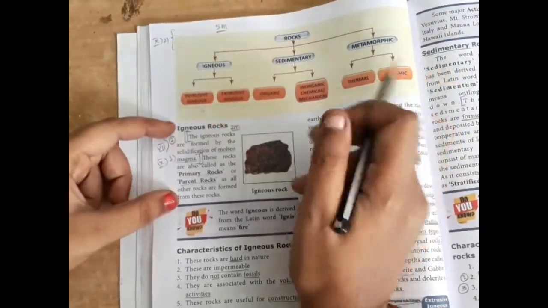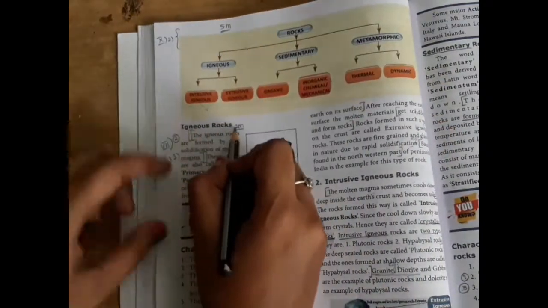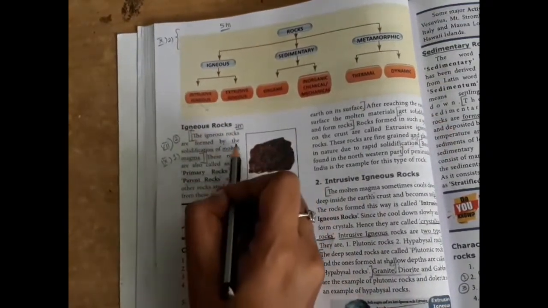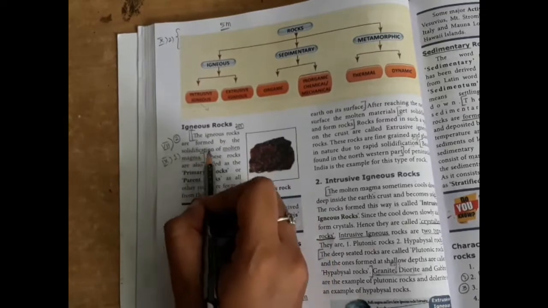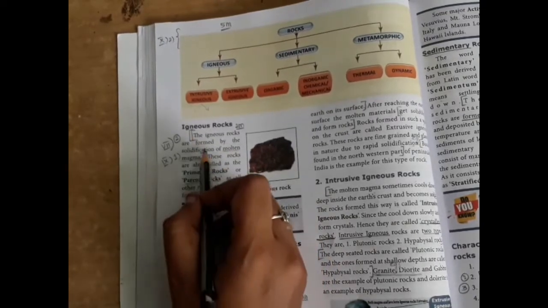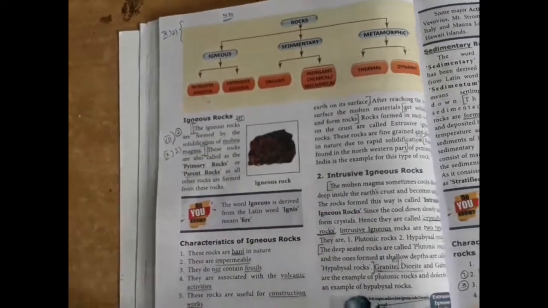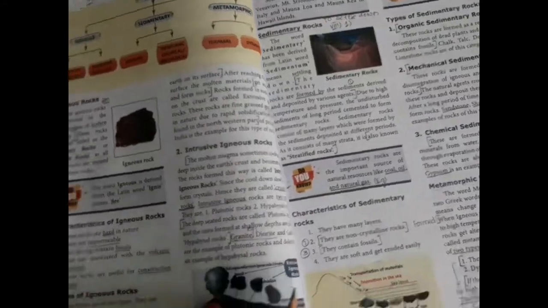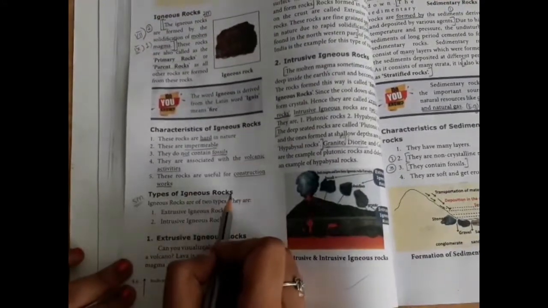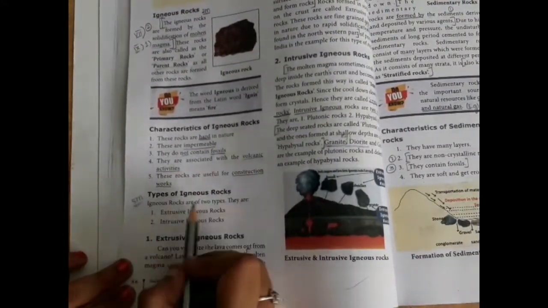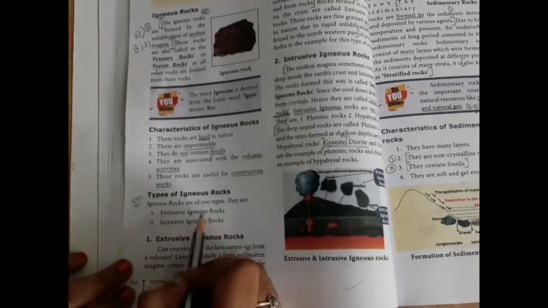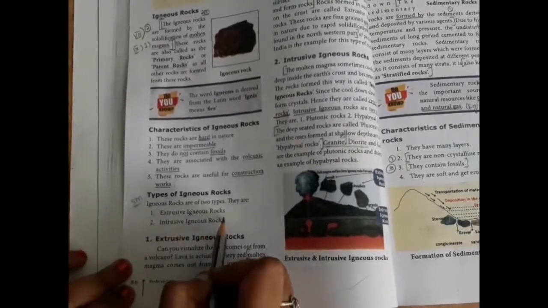Then second 2 mark question, igneous rocks. The igneous rocks are formed by the solidification of molten magma. This is one 2-mark question. Then next 2-mark, you have to write the types of igneous rocks. What are the types of igneous rocks? Extrusive igneous rocks, intrusive igneous rocks.